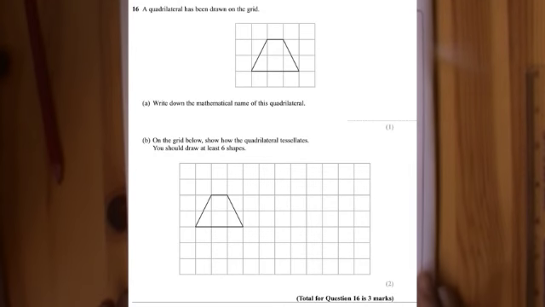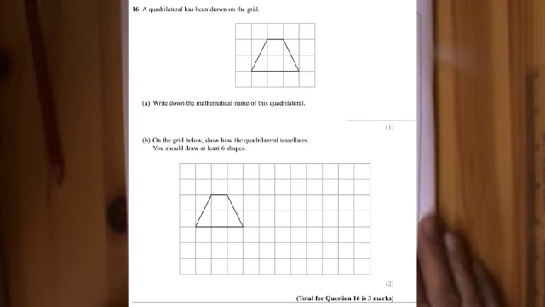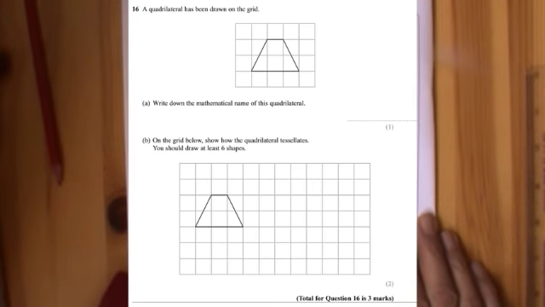A quadrilateral has been drawn on the grid. Quadrilateral just means a shape with 4 straight sides. And we've got to write down the mathematical name of this quadrilateral. Something you either know or you don't really, but the answer is a trapezium.